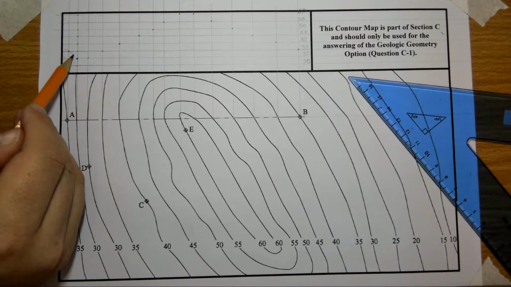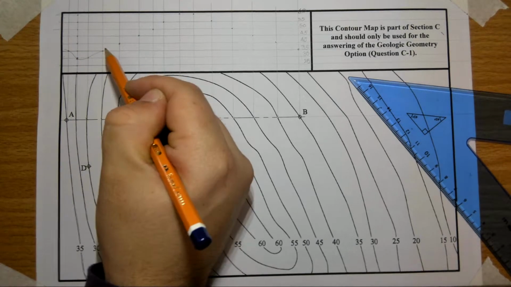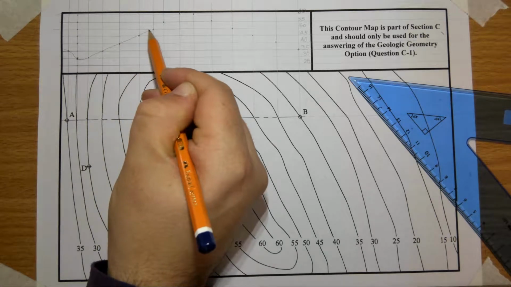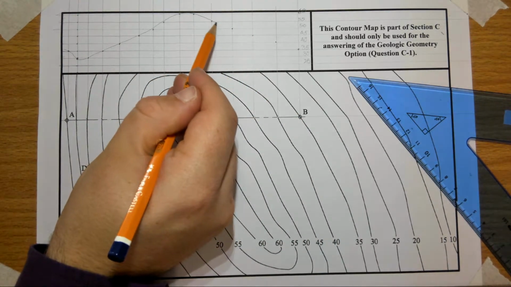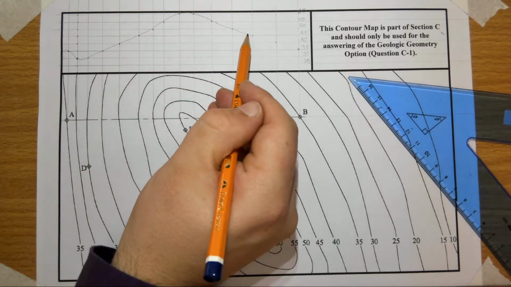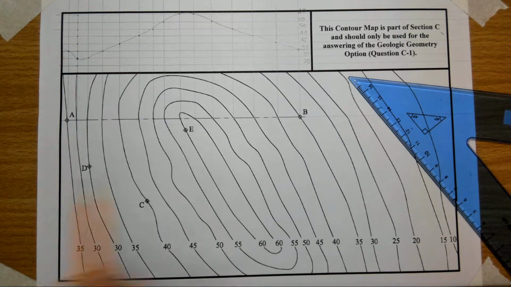Keep your hand nice and neat inside the curve. Now what I normally do is untape the sheet so I can do it nice and neatly, but I'm going to leave it taped to the visualizer there. And that's the profile.